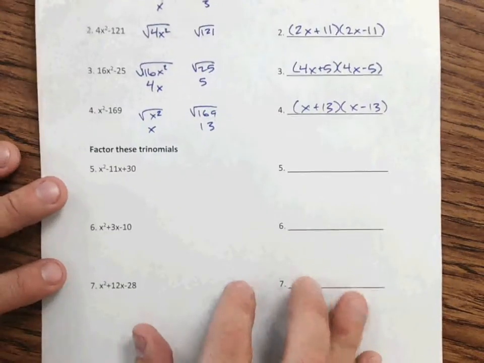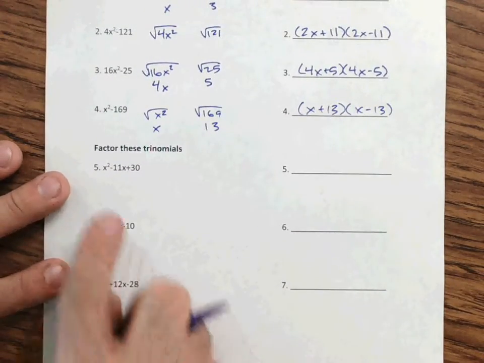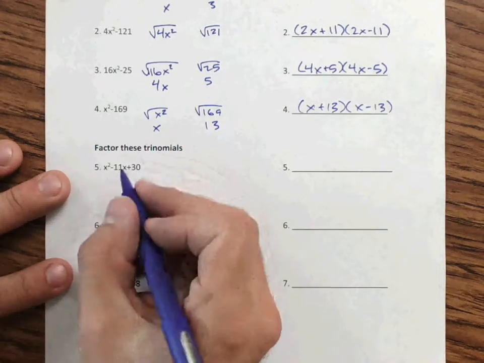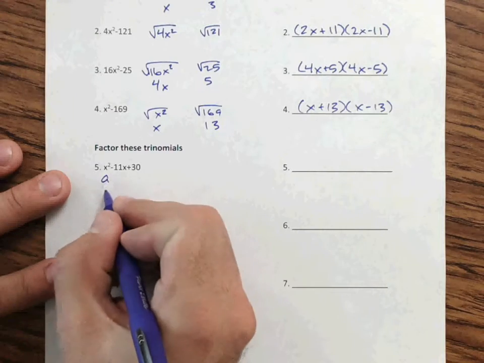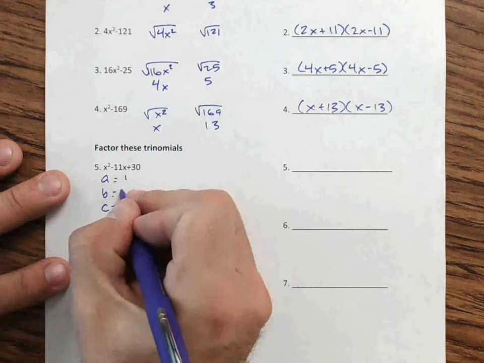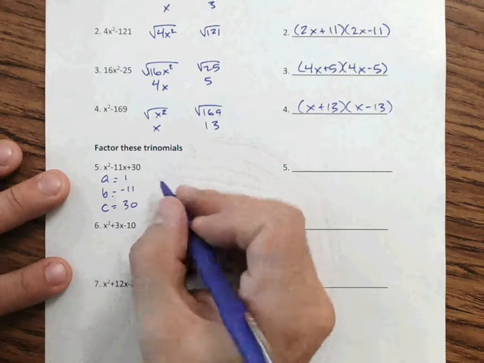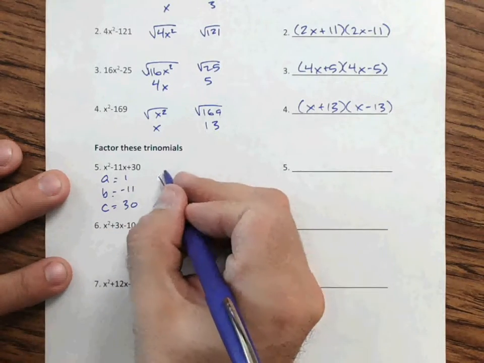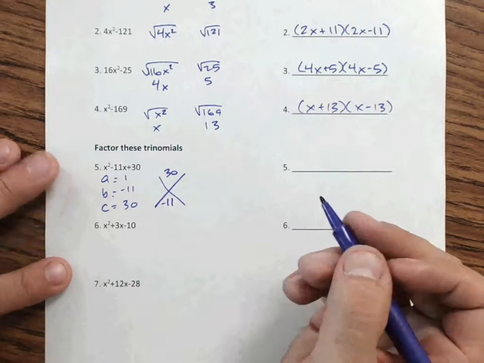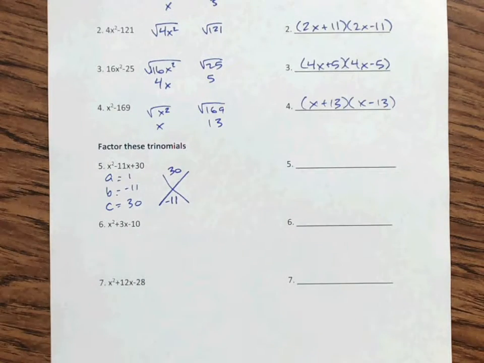Factoring the trinomials below here, these all have an a value of 1. So this is going to be hopefully pretty quick for us as well. And they're all already in standard form. So we're going to go ABC. That's 1, negative 11, and 30. We need to see numbers that multiply to 30 and add up to negative 11. I'm going to show you on the calculator for this first one, but the next two we won't, just because when a is 1, they're pretty straightforward.